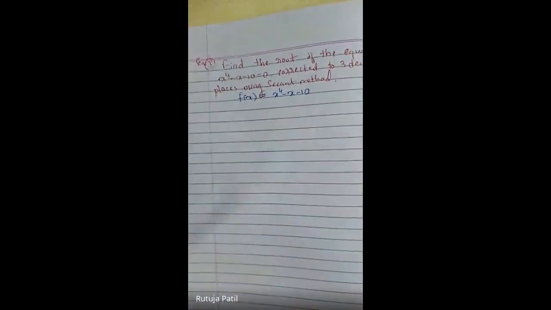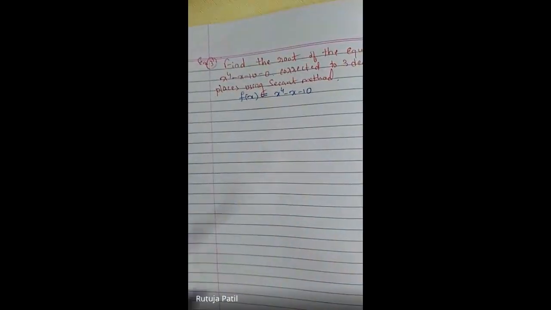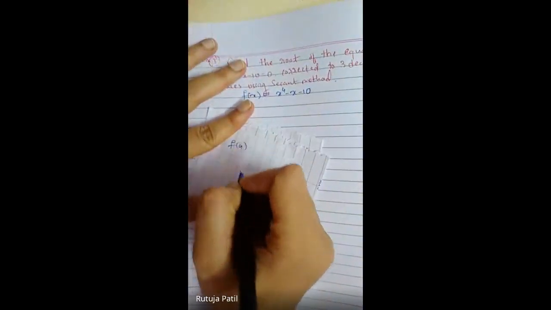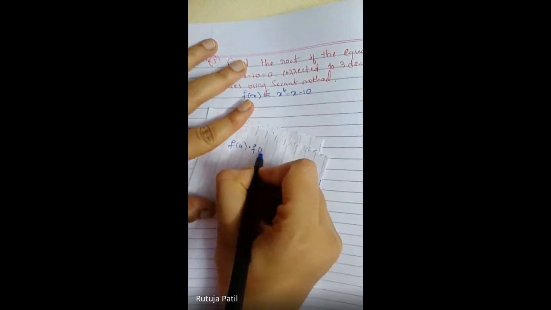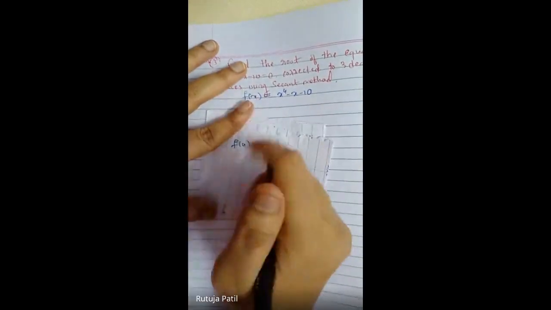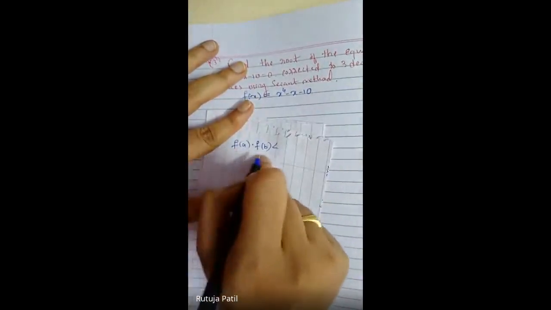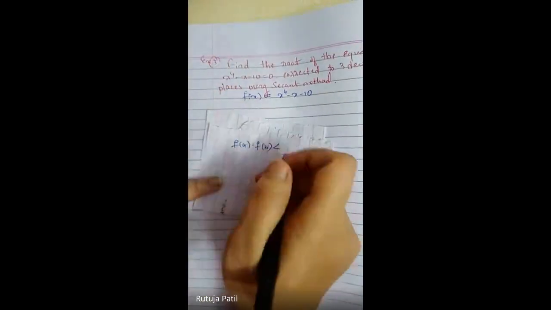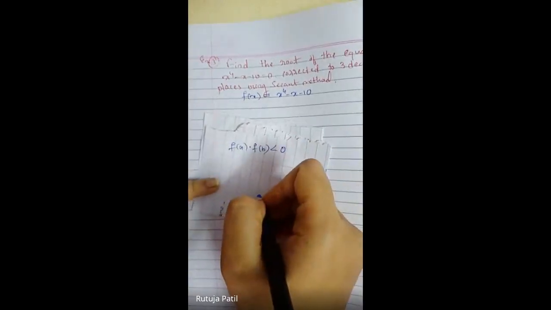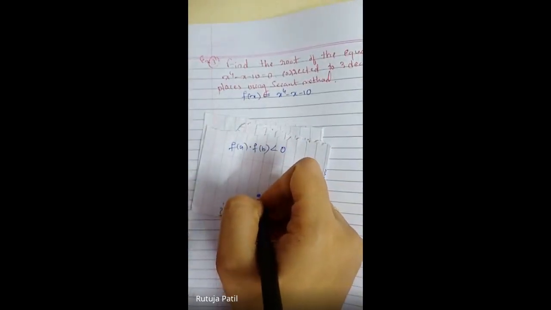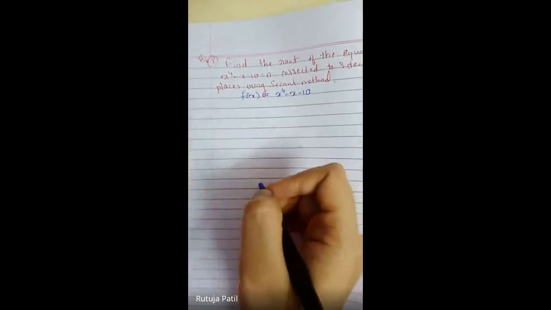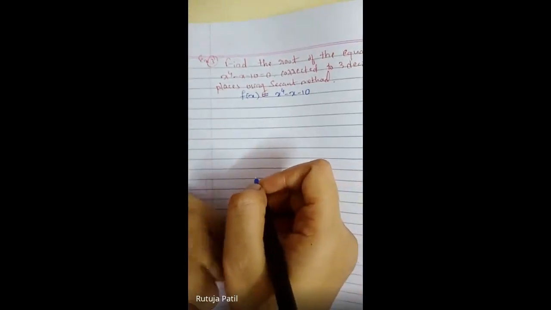The condition is, if you take one value a and substitute in the equation f of a, and another value b, the product f of a into f of b must be less than 0. So until we get one positive number and one negative number, we need to carry out this process to find the value of x naught and x1.